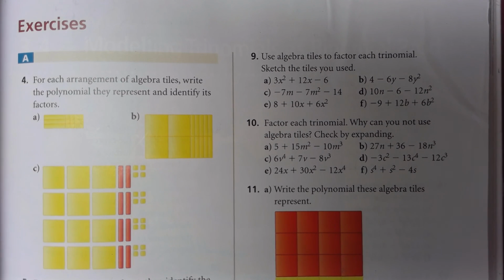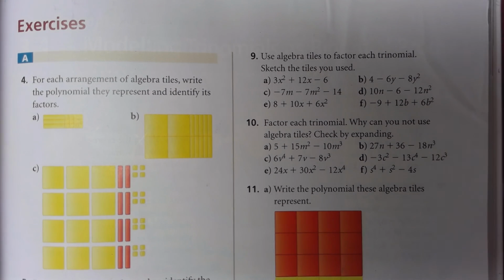Remember, polynomials can have a single term, which is a monomial. It can have 2 terms, which is a binomial, bi for 2. And then trinomial, 3. It can also have 4 terms. We're not factoring any with 4 terms, although we could, but we're not.